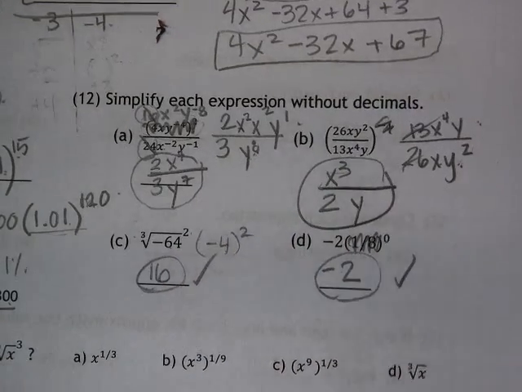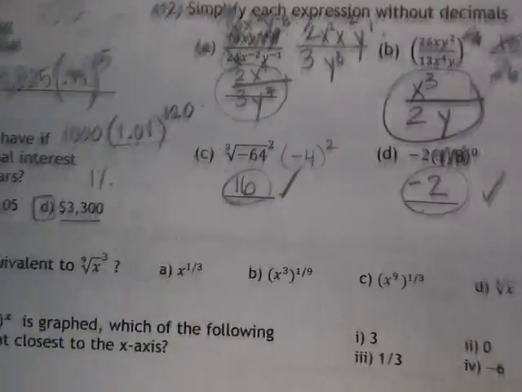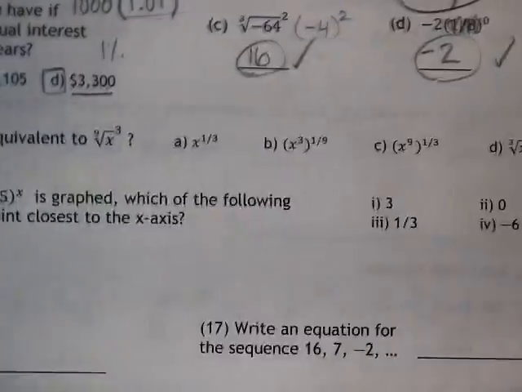All right, we've got 2 more to go. Can we do it? Can we do it? I can do it. Come on, let's get this party started.